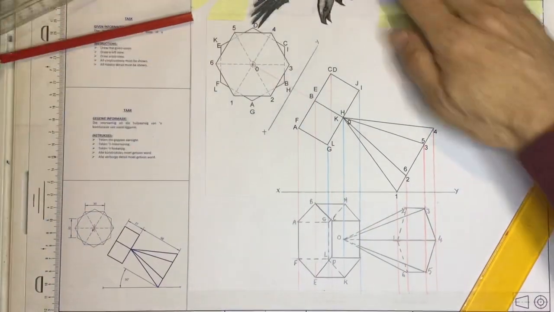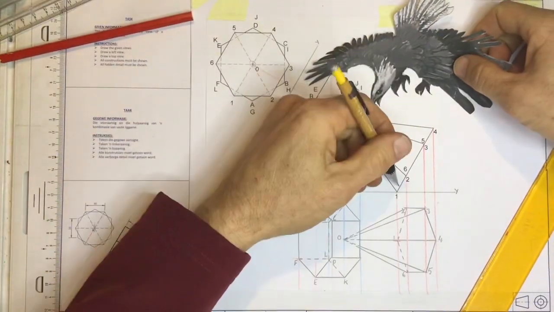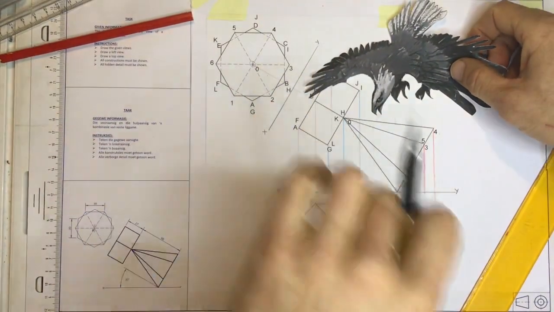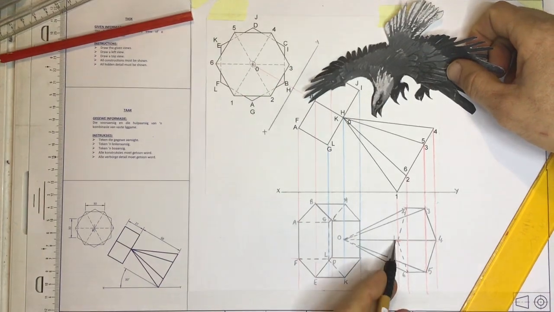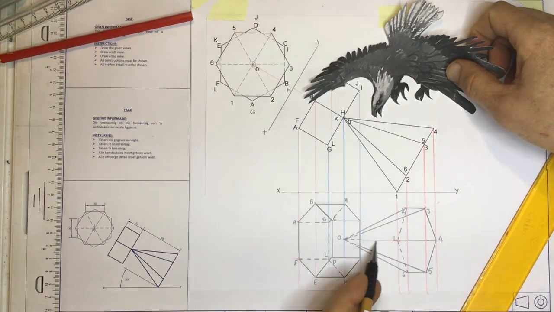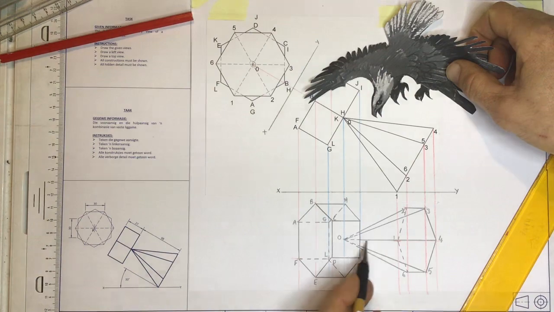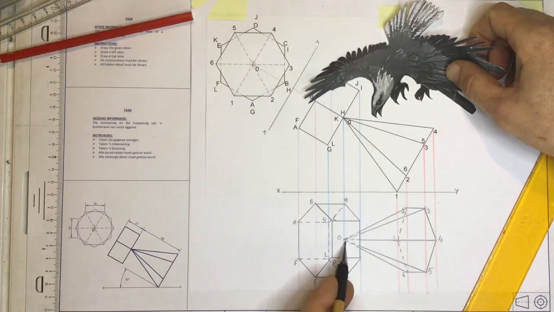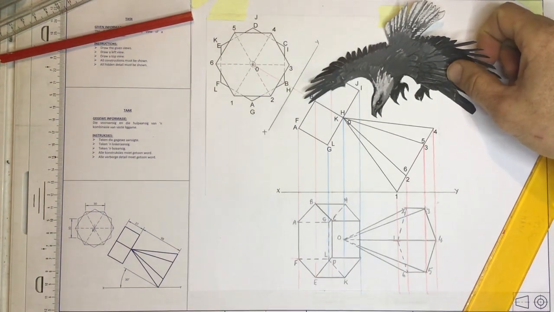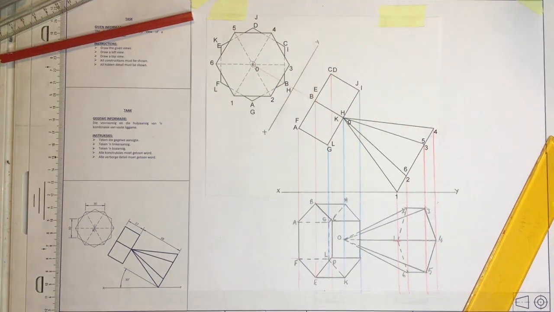Reason being is that if you look at my little eagle here, those lines are right on the bottom, and it's underneath everything that's happening. I'd also have hidden detail going from 1 all the way to 0, but most of that is covered over by this line 4, 0 anyway. Right, that is your top view all completed.